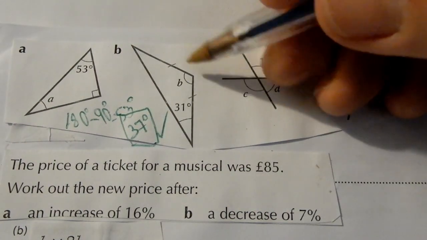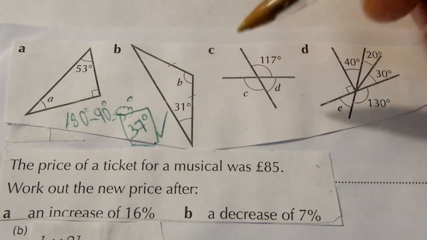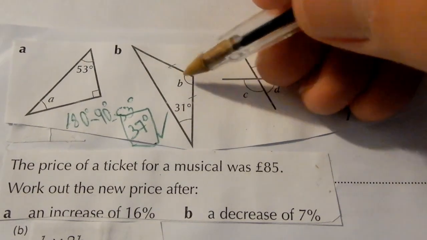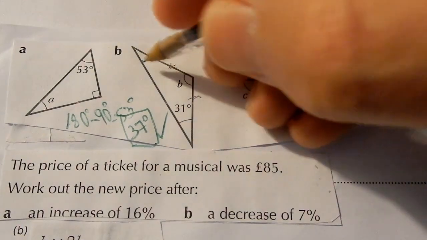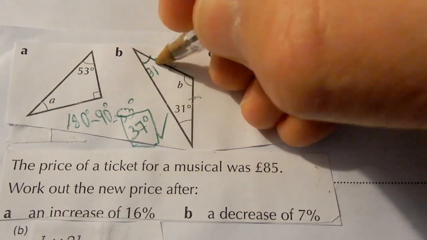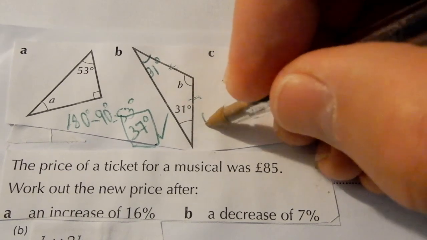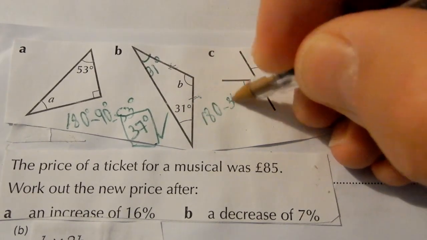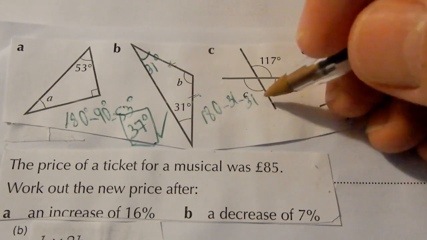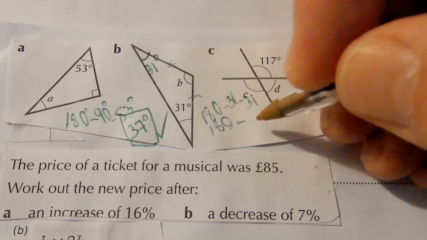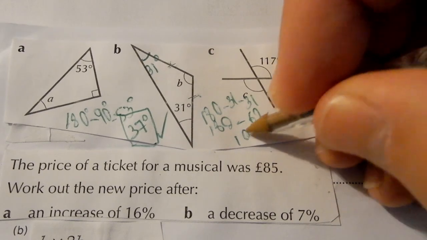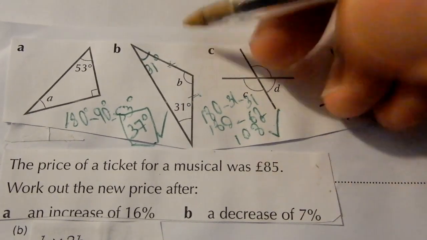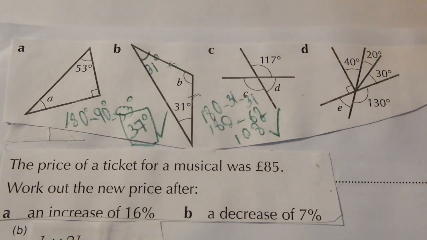Okay. This is an isosceles triangle because it's got this mark and this mark, which means those two sides are the same. If the two sides are the same on an isosceles triangle, the two angles are the same. So I've got 180, take away 31, take away 31. So that's 180, take away 62. Okay, so that's 108 degrees. Yeah, it's a big angle, more than 90 degrees.